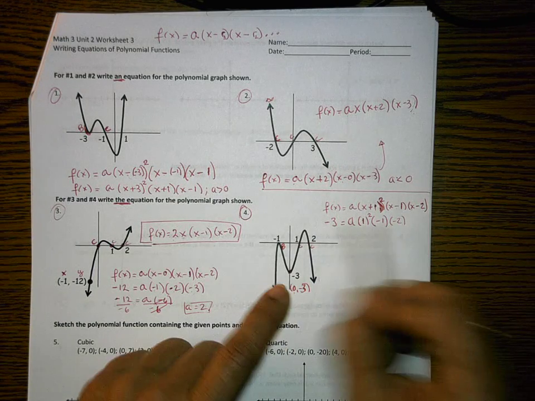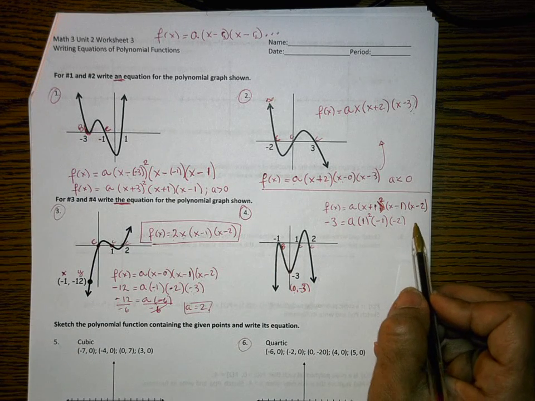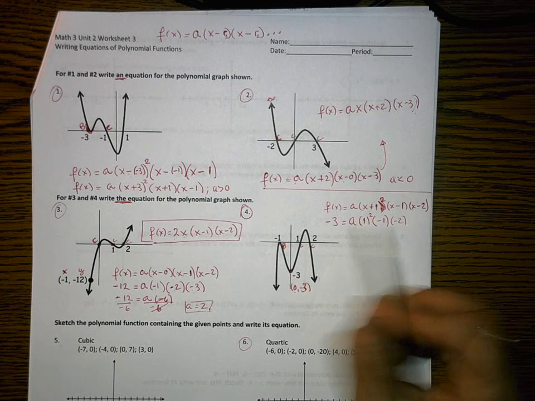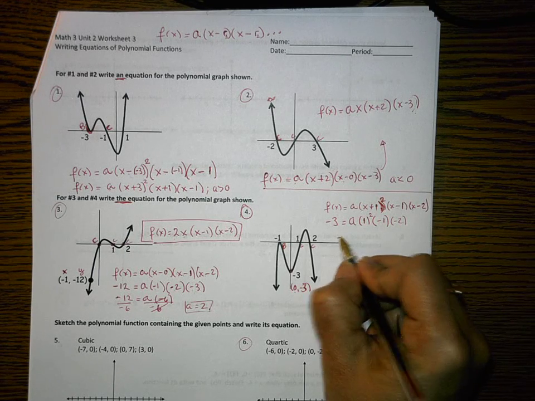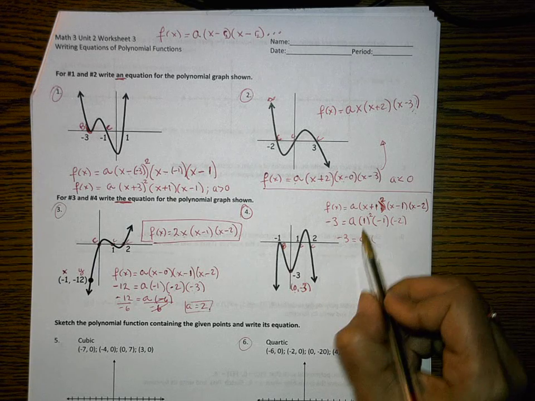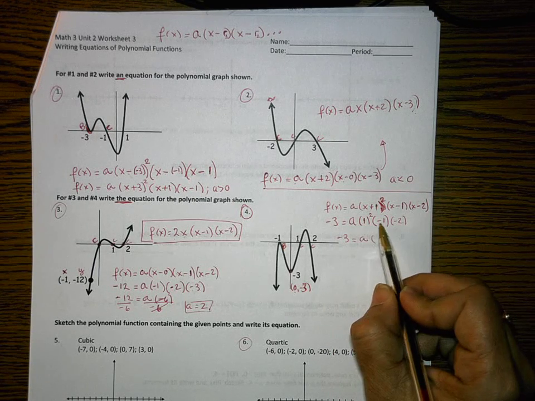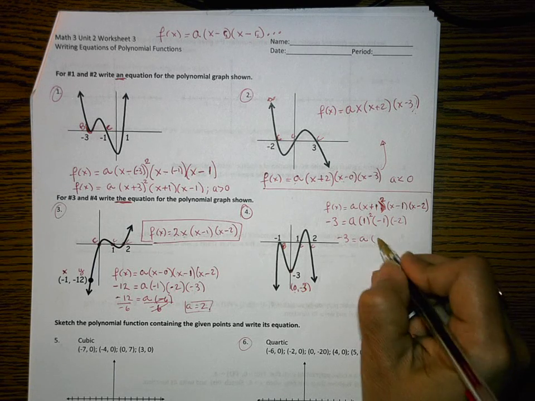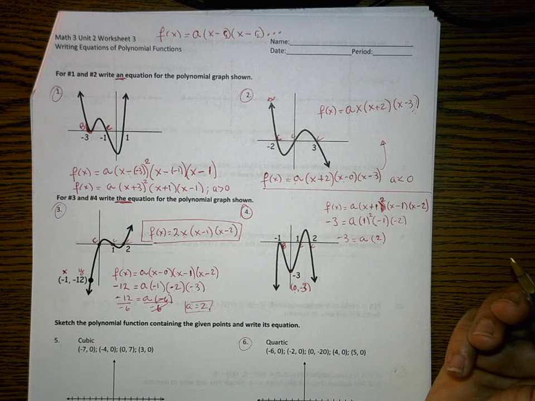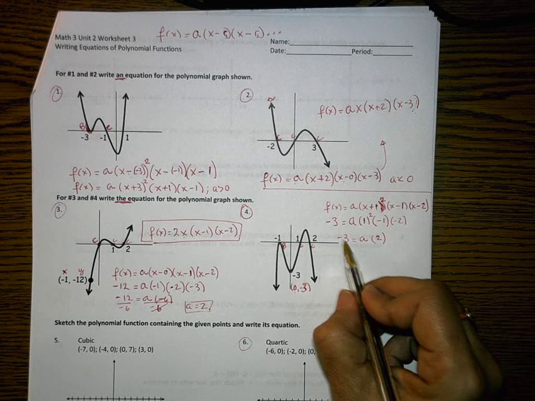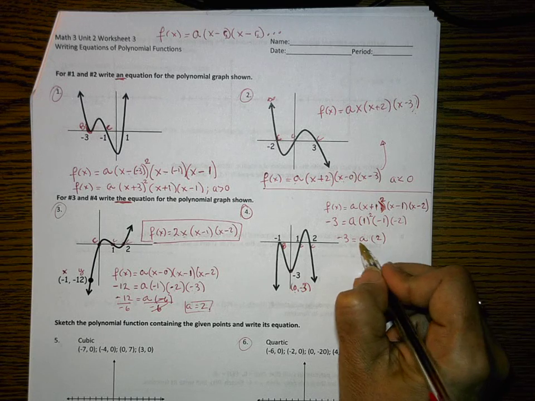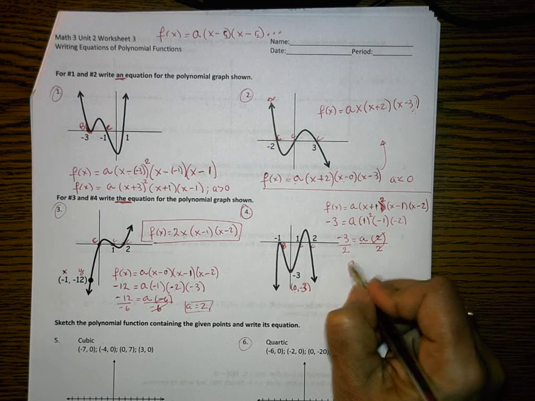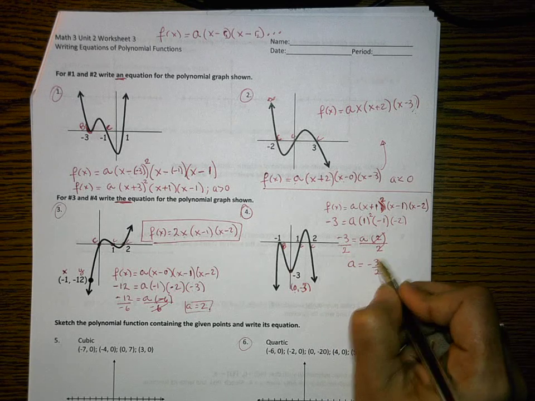So I'm not writing it down, but all I'm doing is plugging in 0 for x. Okay, so now I have no x's and no y's. I replace the x's with 0, the y with negative 3. Now I just need to calculate all this and then isolate for my a. So negative 3 equals a times 1 squared is 1, times negative 1 would be negative 1, and times negative 2 would be positive 2. Now I have negative 3 equals a times 2. To isolate the a, we divide by 2 here, and divide by 2 here. So a would be negative 3/2. There we go, we know a.